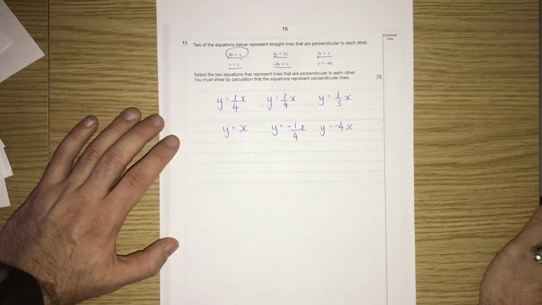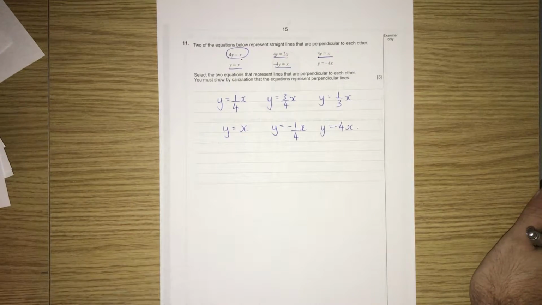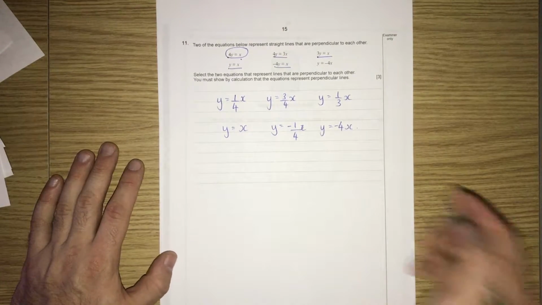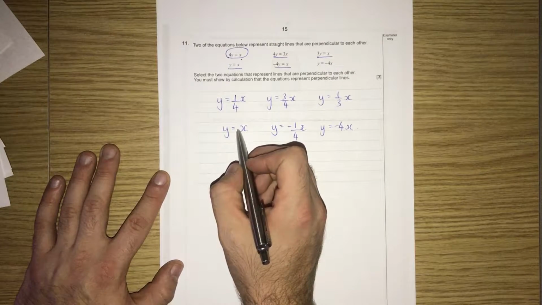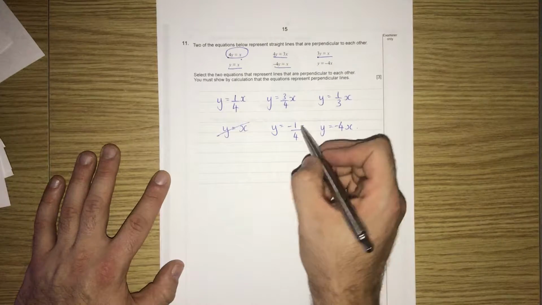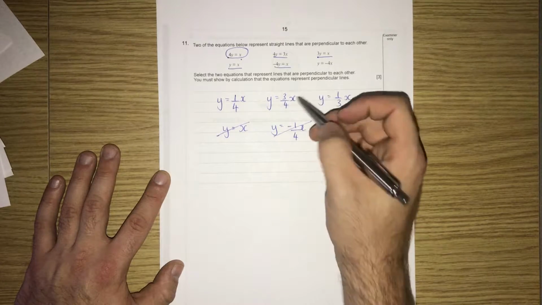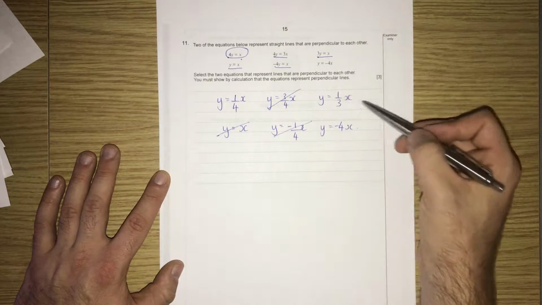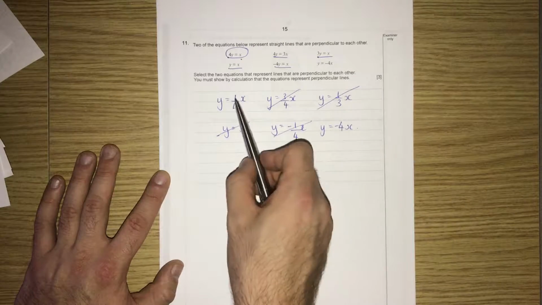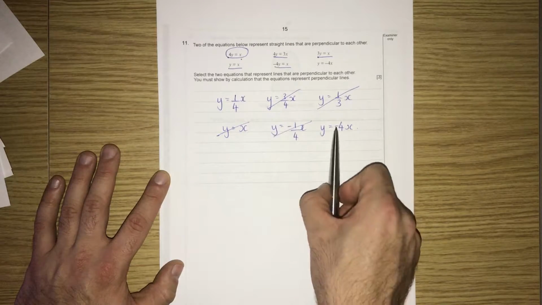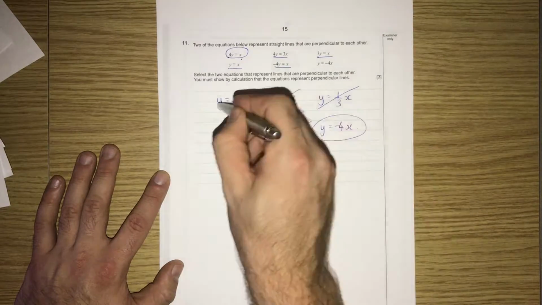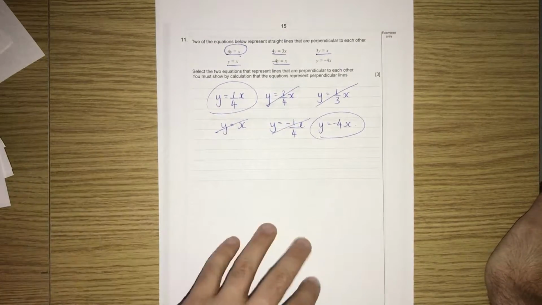Now for perpendicular lines we have to have a gradient which is flipped over and the sign changed. So there is no minus x, so it can't be this one. This flipped over would be 4, but it would become positive, so that doesn't match up with anything. This flipped over would make 4 over 3, this flipped over would make 3, and as you can see if I flip this over it becomes 4, and obviously with the minus sign in front, these are the two perpendicular lines.